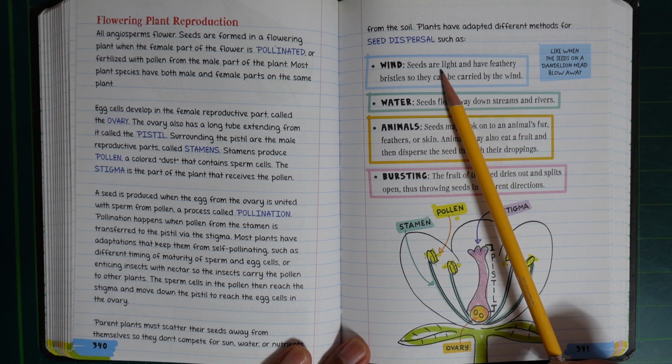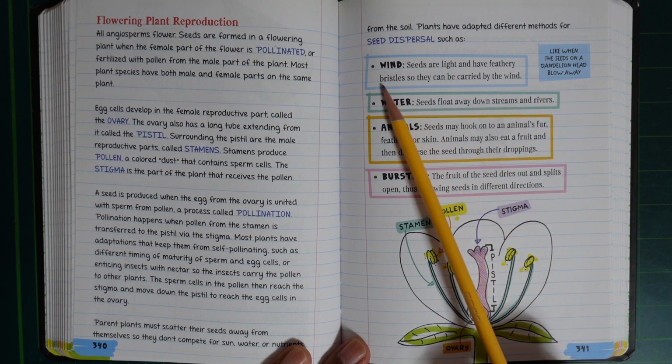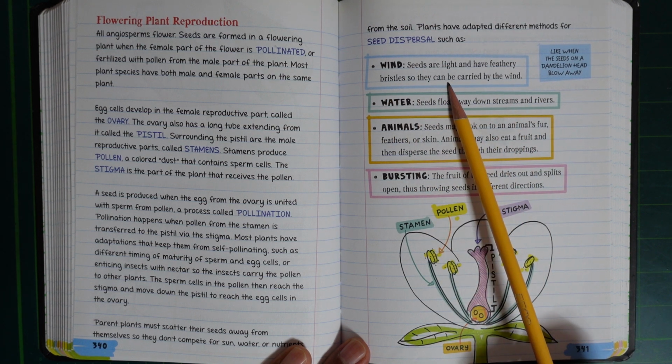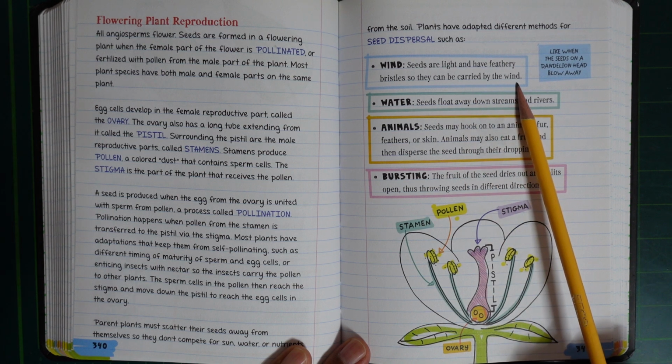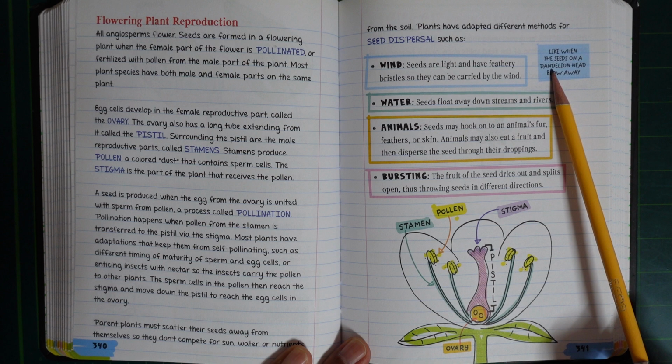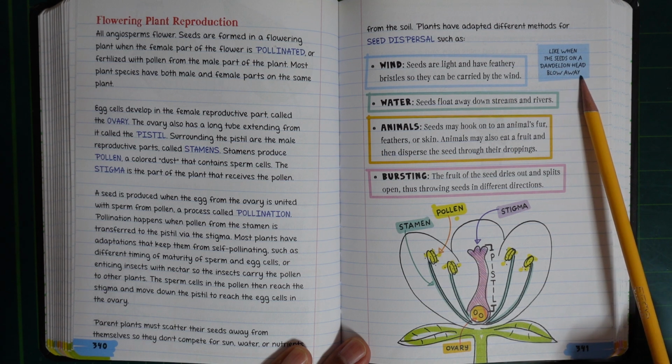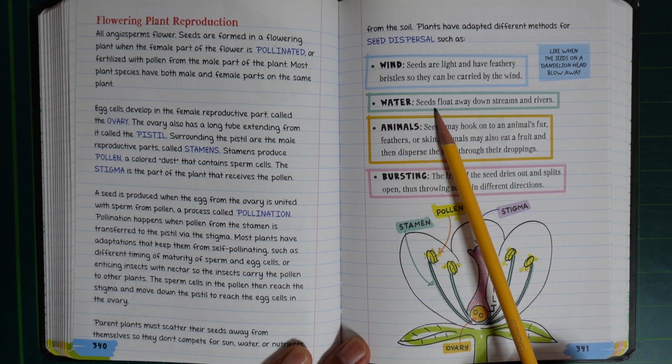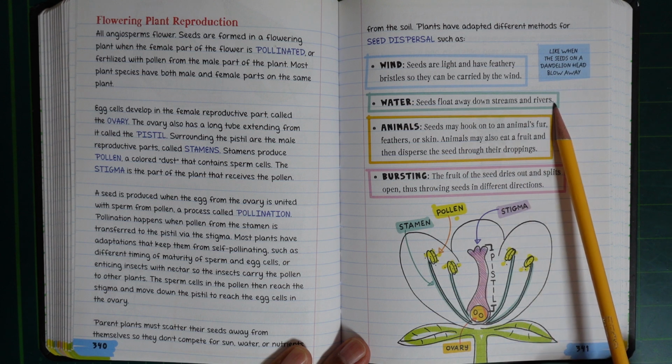Wind: seeds are light and have feathery bristles, so they can be carried by the wind, like when the seeds on a dandelion head blow away. Water: seeds float away downstream in rivers.